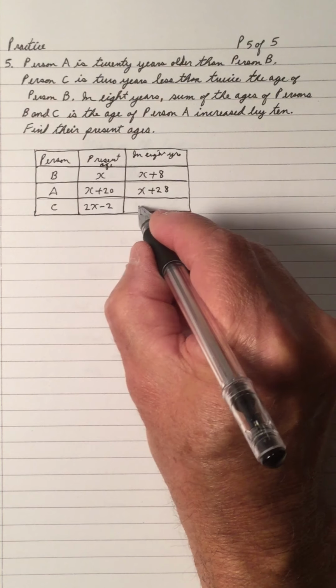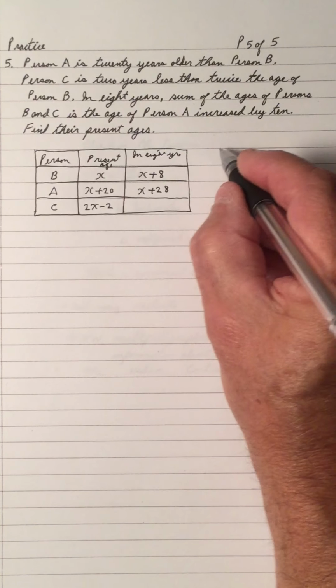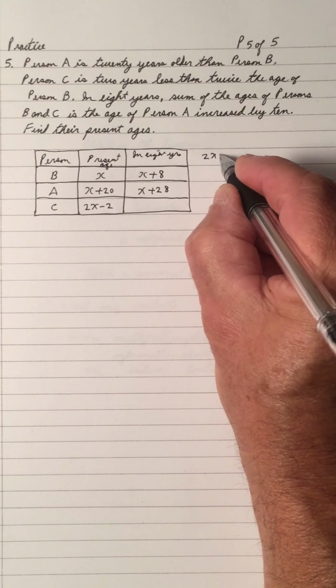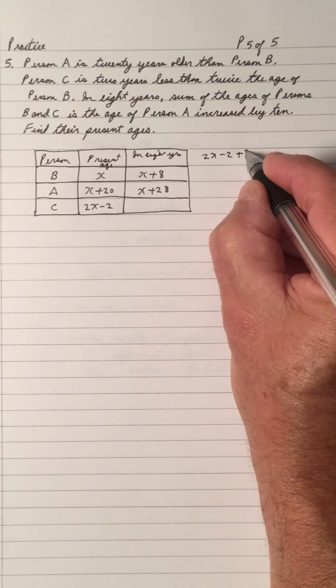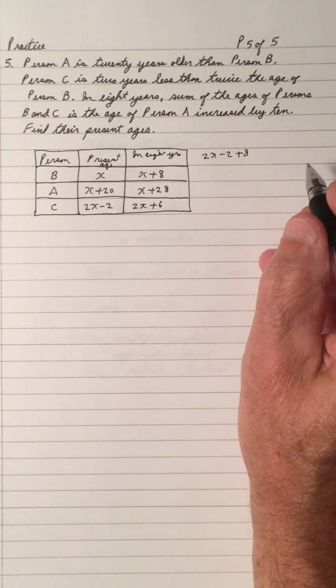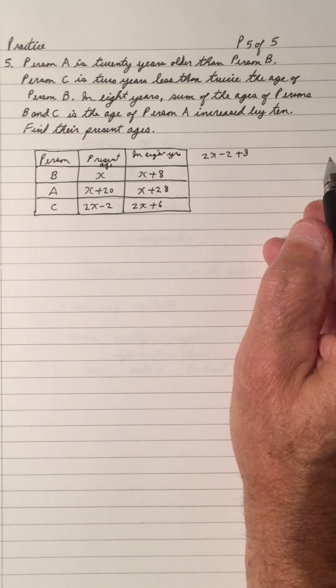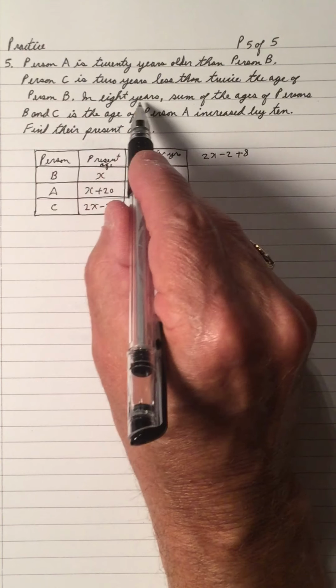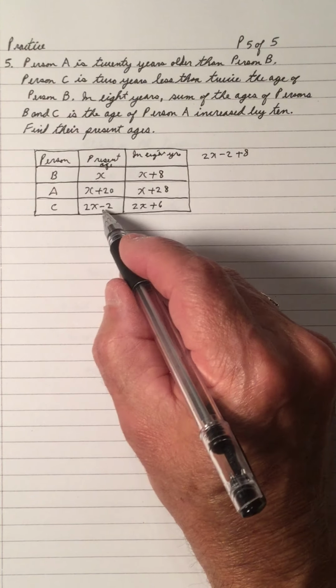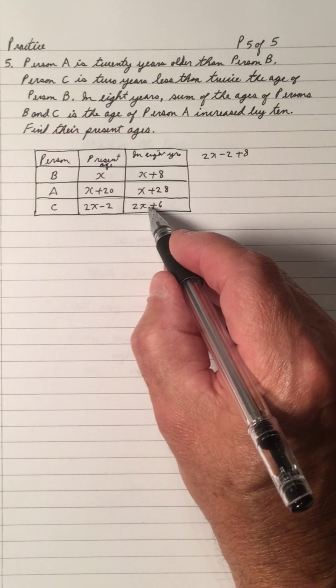In 8 years, just to make sure we're going to be okay, we have 2X minus 2 plus 8. So that gives me 2X plus 6. And in 8 years, we're looking at these expressions here. Not these, these are the present. These are the expressions in 8 years.